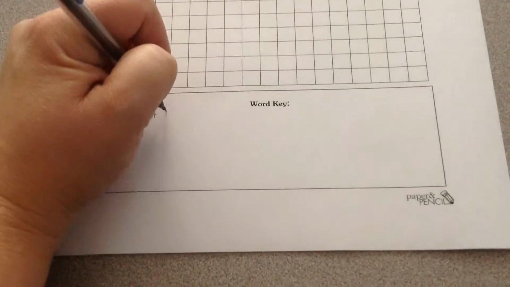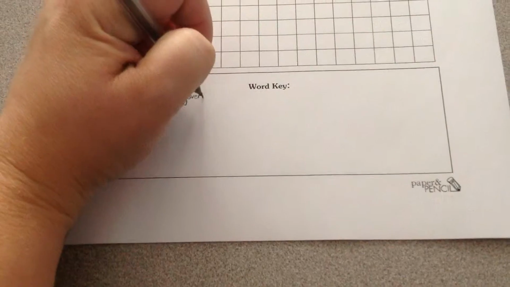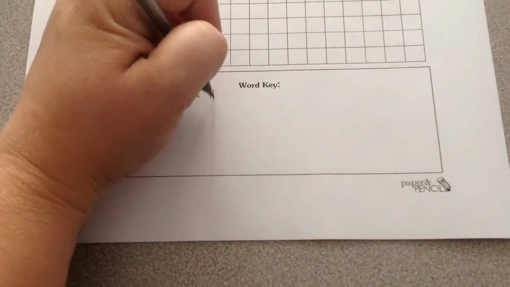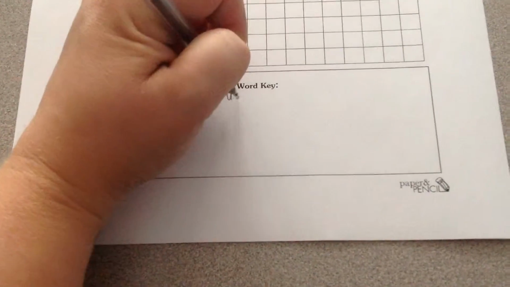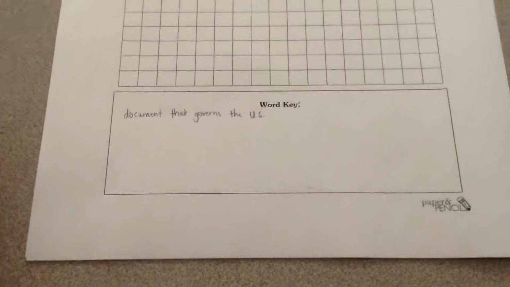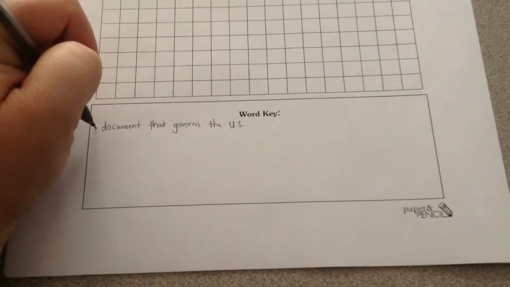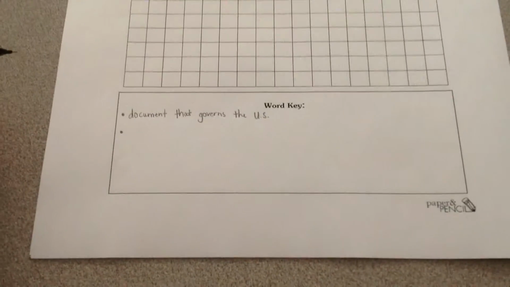document that governs the U.S. Okay, so this is one of mine, and I'm going to give it a little dot so that I know that that's number one. And I can go down here and I can take another word. This one I'm going to do howling.